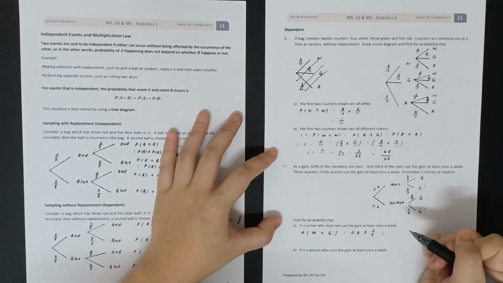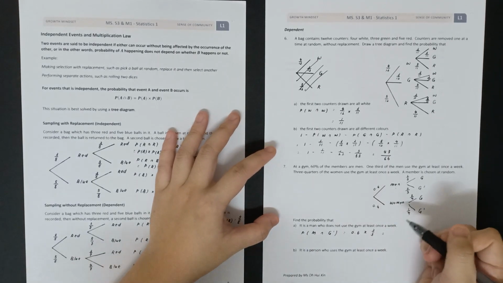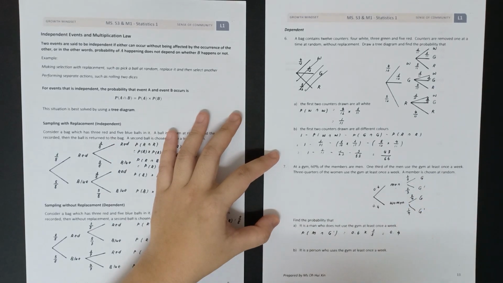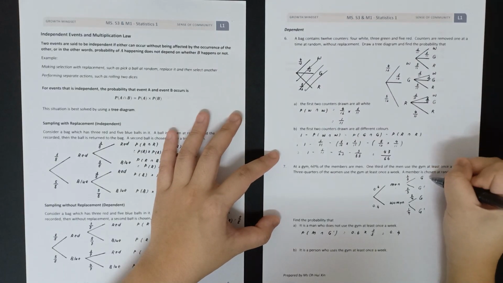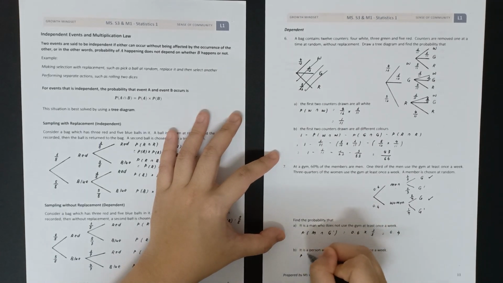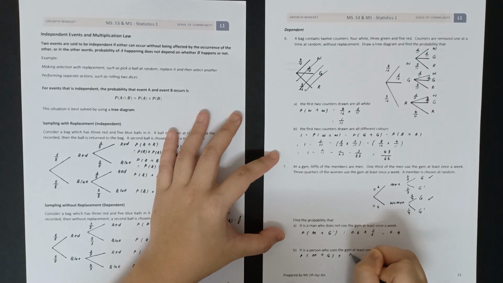Which gives you the answer of 0.4. Okay, so for B, it is a person who uses the gym at least once a week. I don't care whether it's a man or a woman, but I want the person who uses the gym at least once a week. So I'm looking at this one and this one, who do the gym. So I can have the probability of men doing the gym, or the probability of women doing the gym.